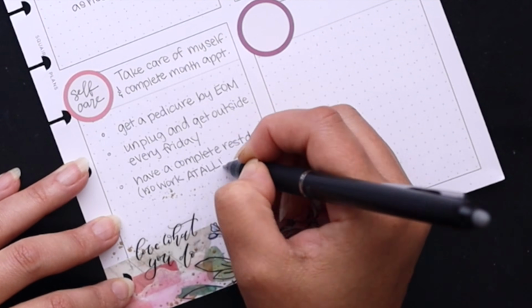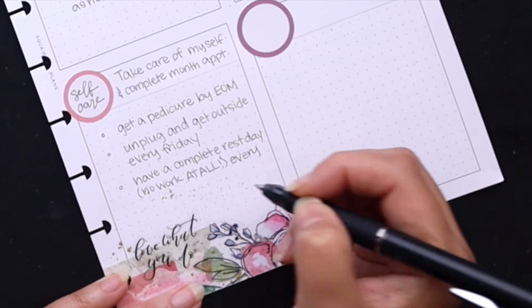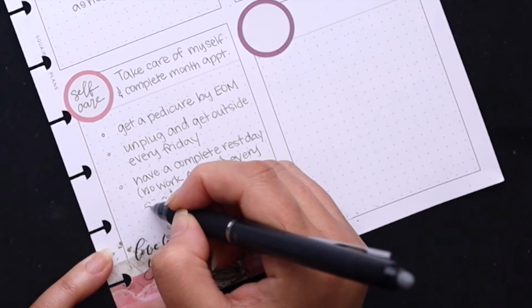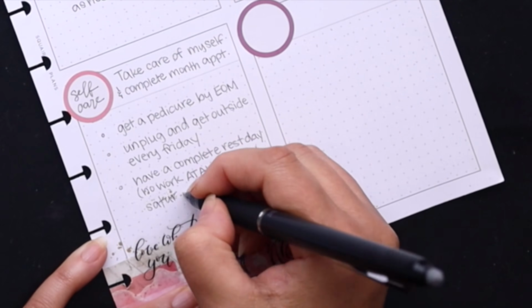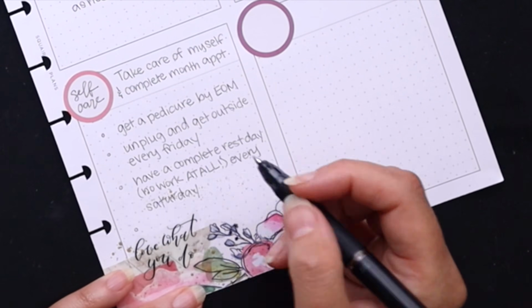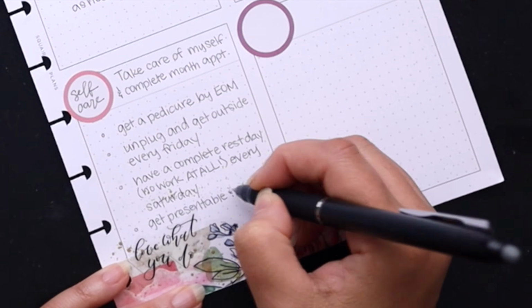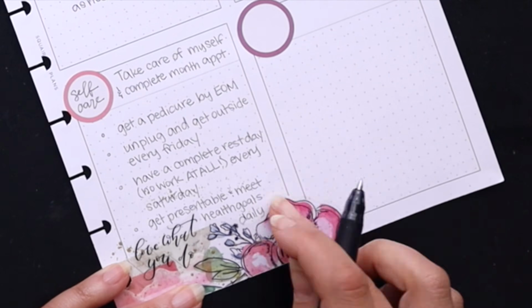I also want to have, again, that complete rest day where I'm not working at all. That's always a struggle for me because I feel like I'm constantly working, being self-employed. So I'm going to try to make that every Saturday being my complete down day. Finally, I want to get presentable and meet my health goals daily, which is, again, just based right off of that quarterly goal.